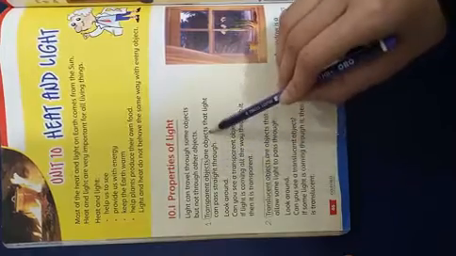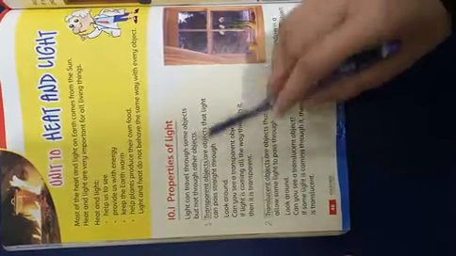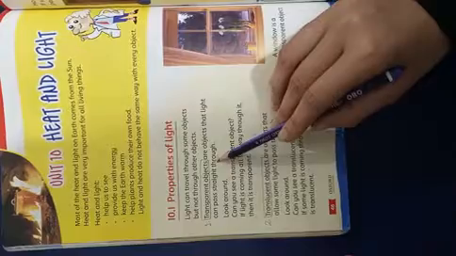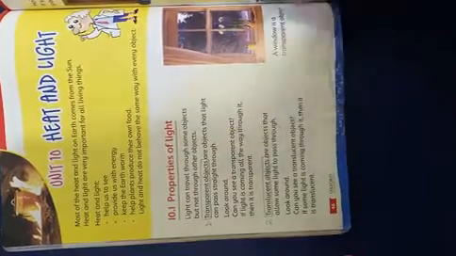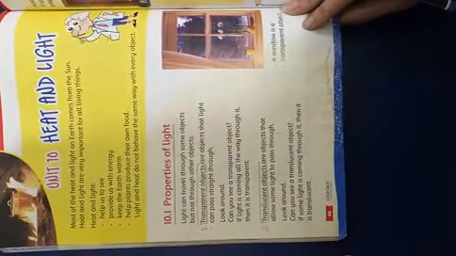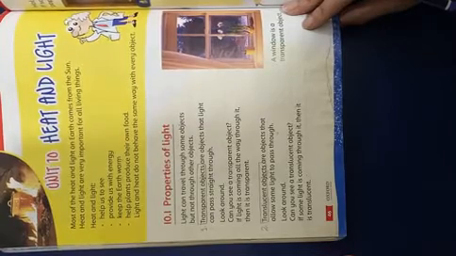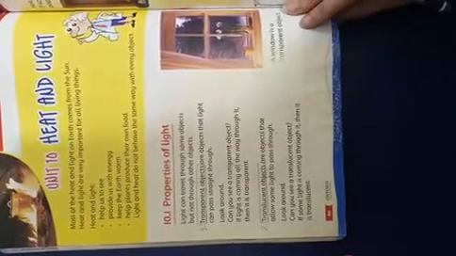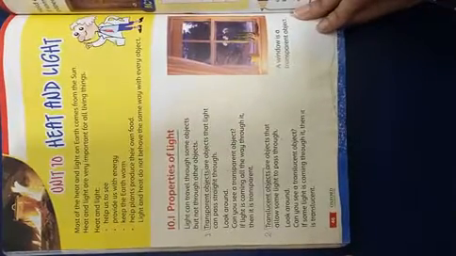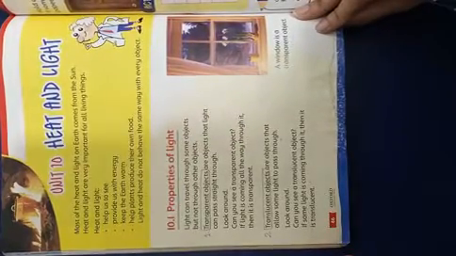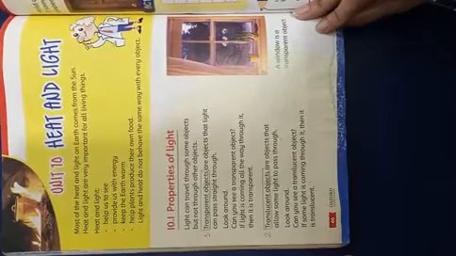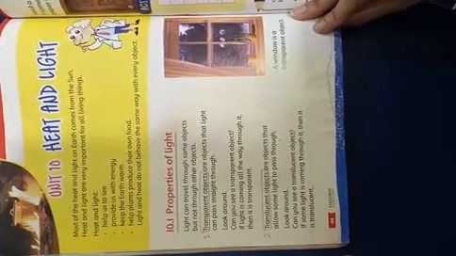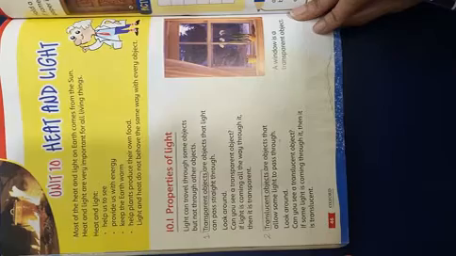Transparent objects are objects that light can pass straight through. It means that these are the objects that let all the light pass through them. If light is coming all the way through it, it means that it's a transparent object. Now, what are the examples of transparent objects? First of all, air is an example.